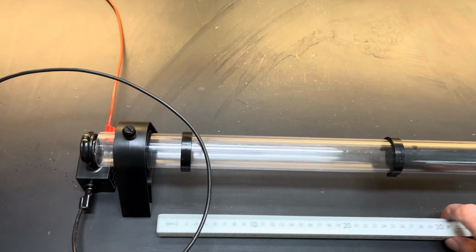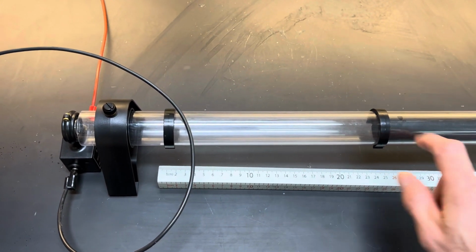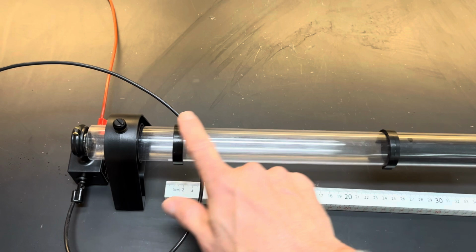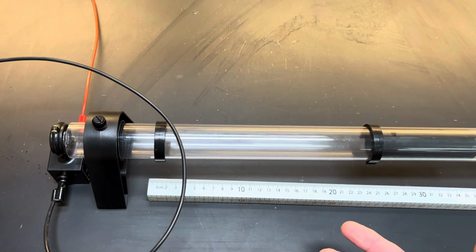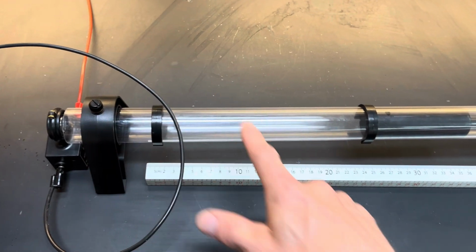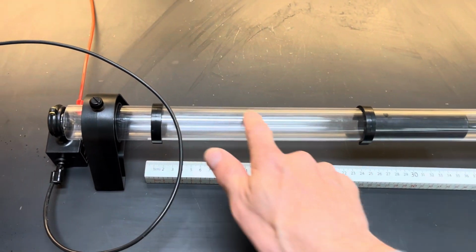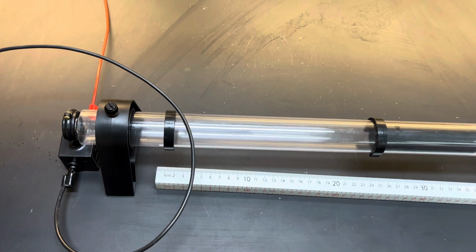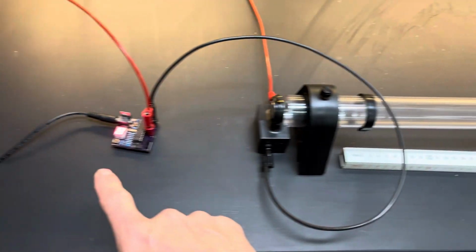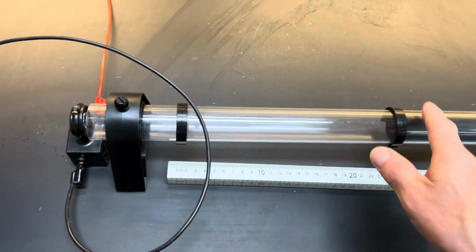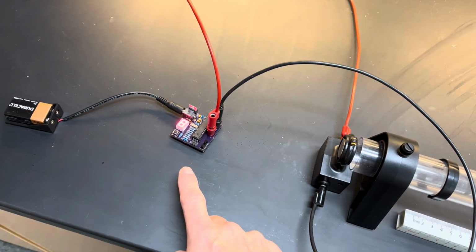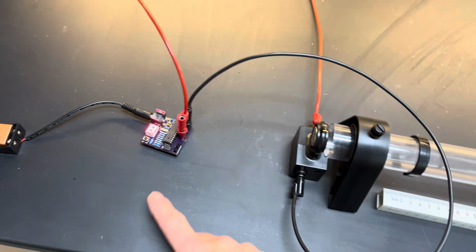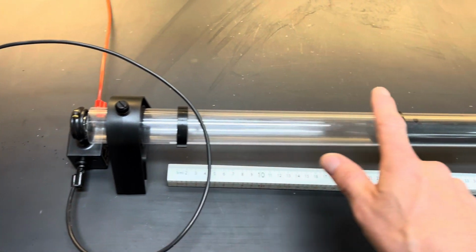So I can measure the distance between these nodes. The distance between these nodes is equal to 1/2 the wavelength for the standing sound wave that's generated inside the column. So if I change the note, the positions of the nodes will change because I'm changing the frequency of the tone, which is changing the wavelength. So the positions of the nodes will change.